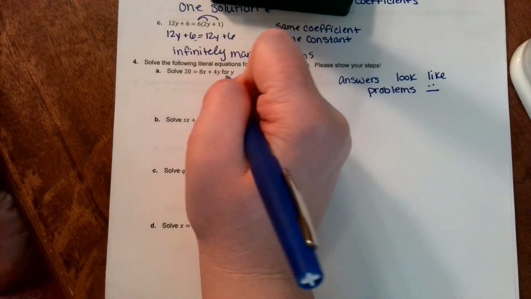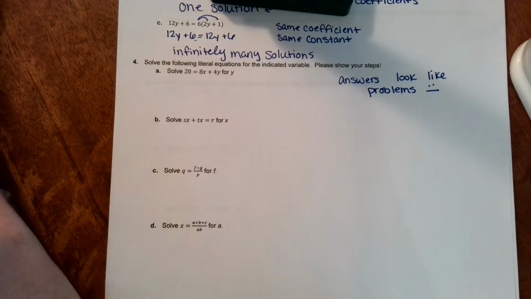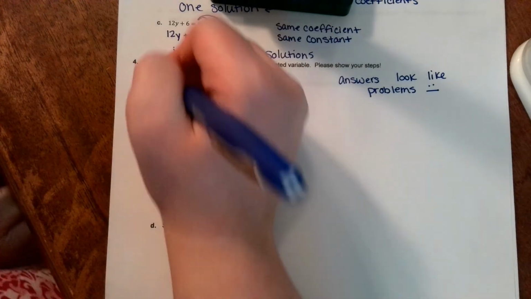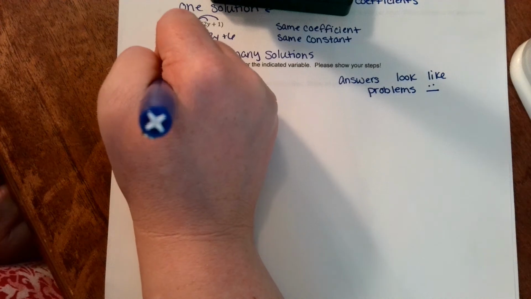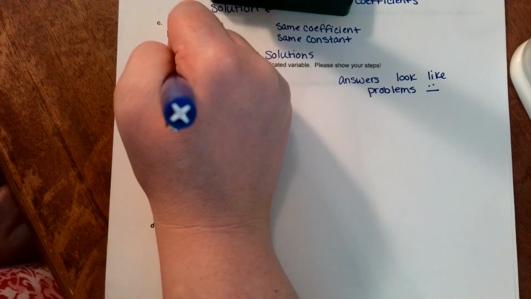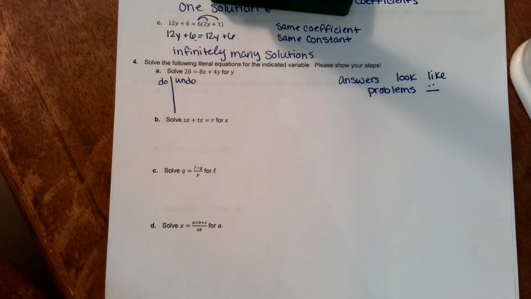All right, so we're going to solve this equation for y, which means we want to get y by itself. When we do our do and undo list, let's do that first. We're talking about what we are doing to y, not what we are doing to all the other variables.